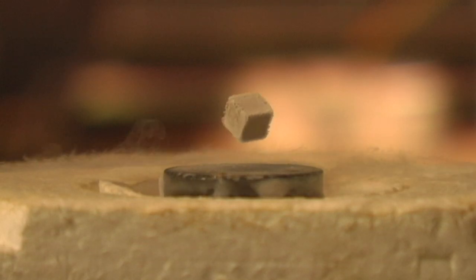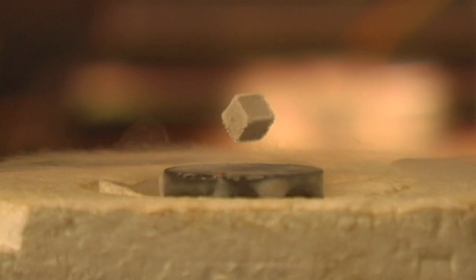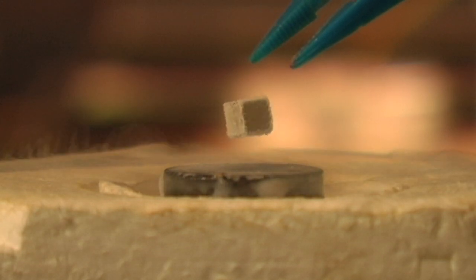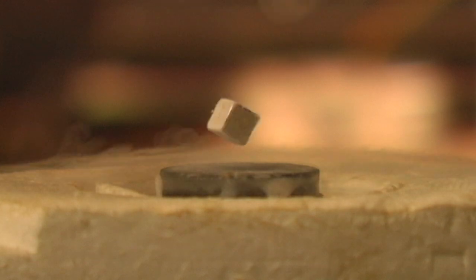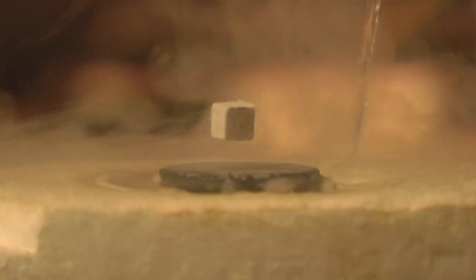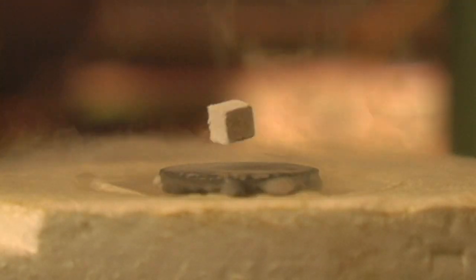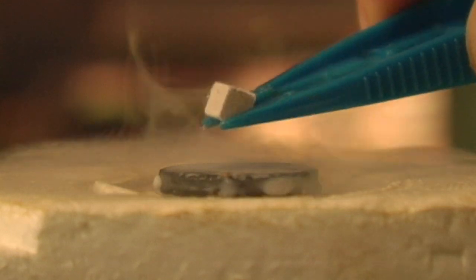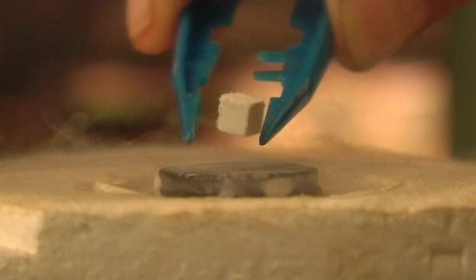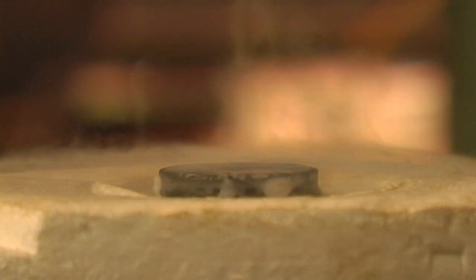And now you can see that the moisture in the air is actually condensing and freezing on the magnet. So it will pin. Okay, I can take the magnet. Oh, okay.